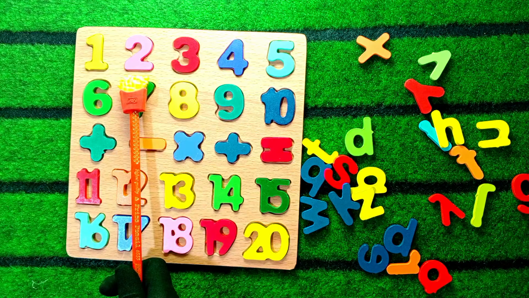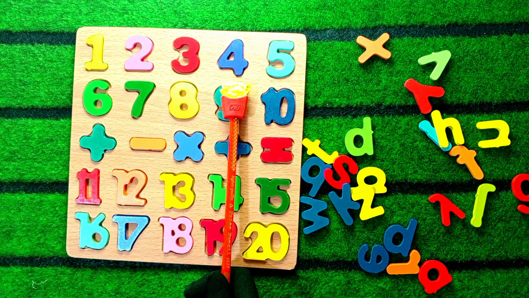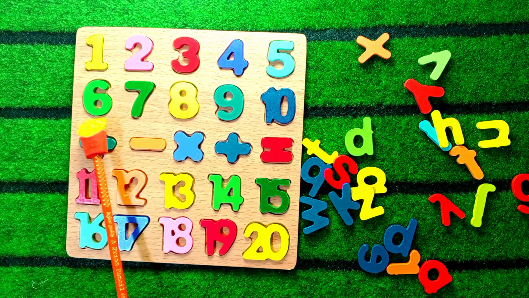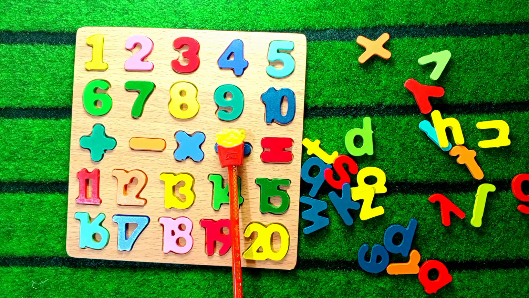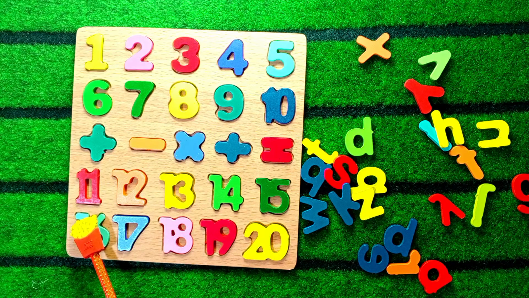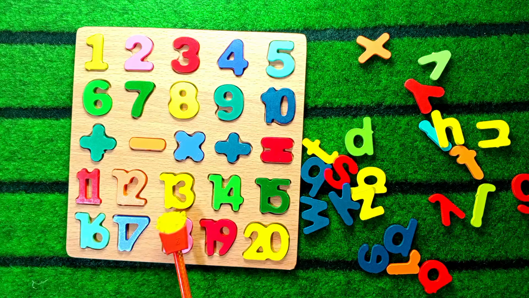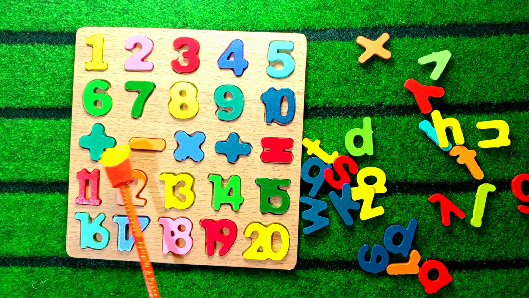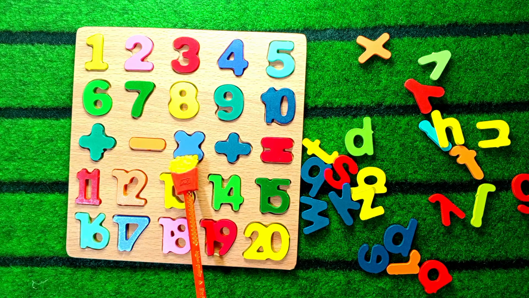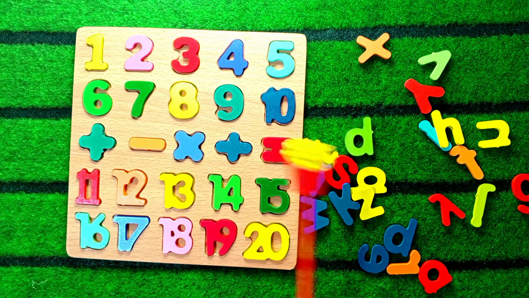1, 2, 3, 4, 5, 6, 7, 8, 9, 10, 11, 12, 13, 14, 15, 16, 17, 18, 19, 20. Plus, minus, multiply, divide, equal.